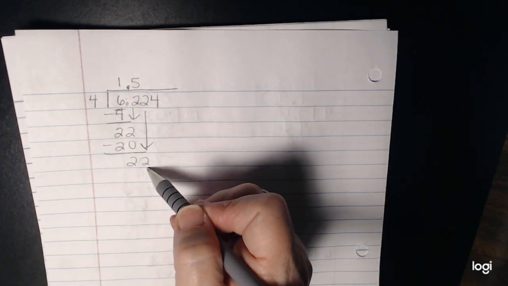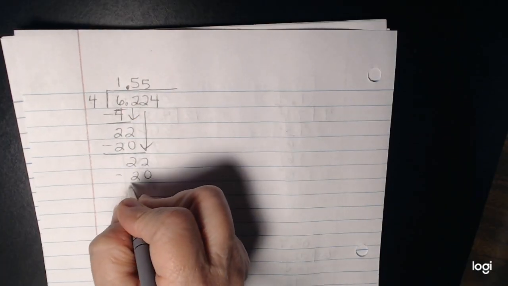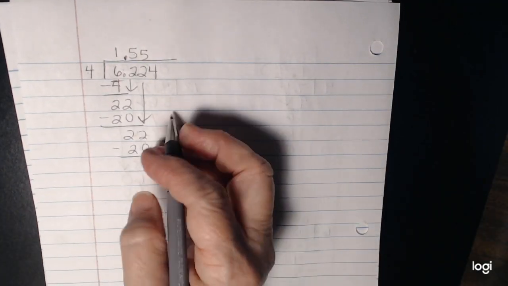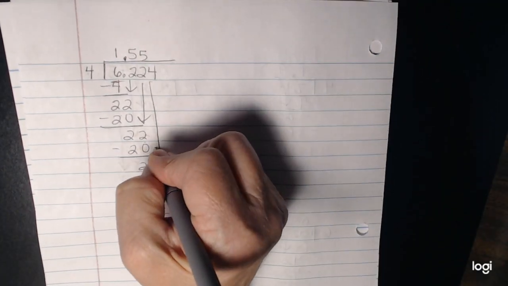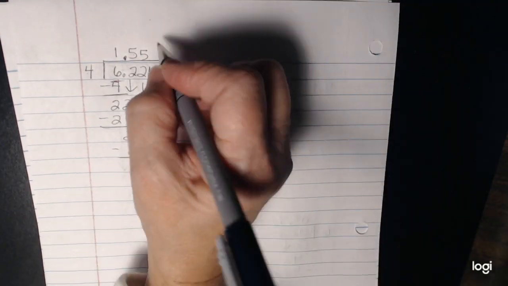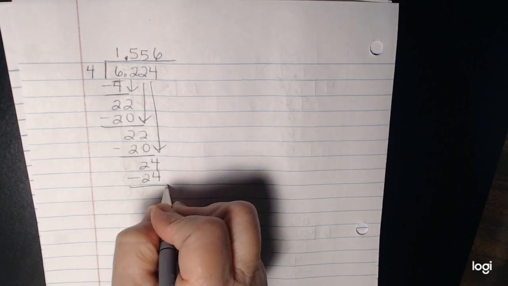4 goes into 22 5 times, which is 20 again. I'm going quickly through this because you should have already tried. 2 minus 0 is 2. Bring down my last number, a 4. 4 goes into 24 exactly 6 times.